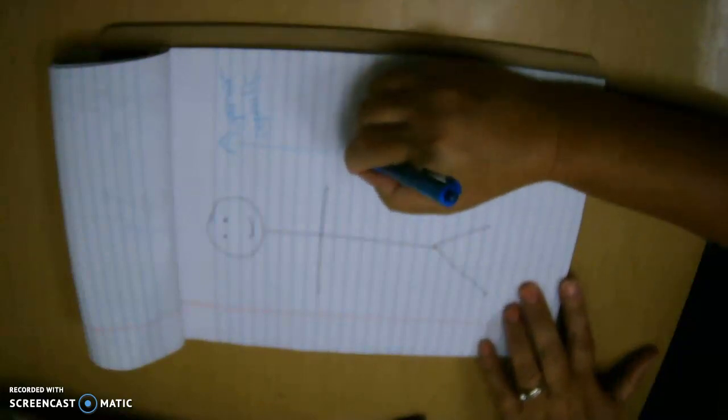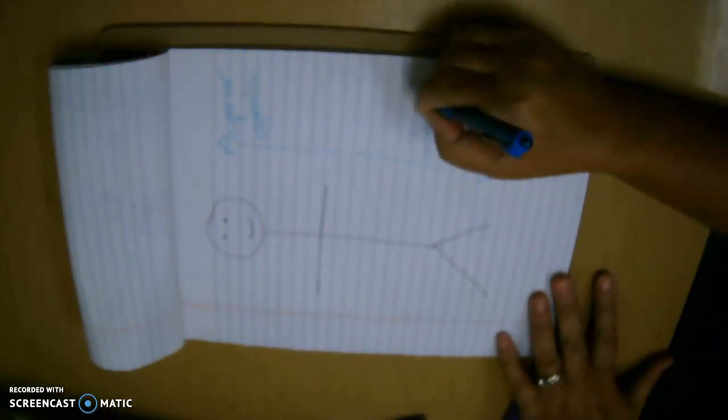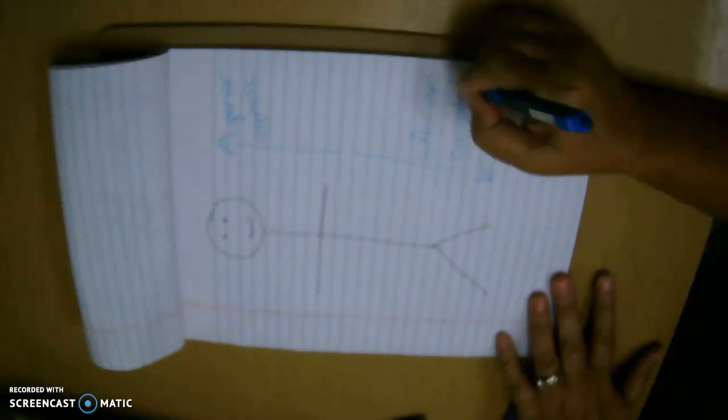And then going down toward the feet, when the person is in a standing anatomical position, this is called inferior. Or caudal, which literally means toward the tail, but in this case it would be toward the feet.